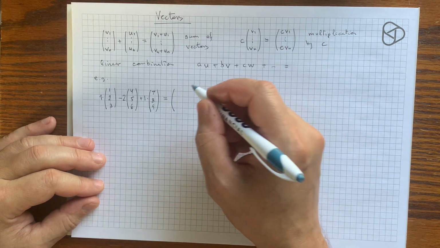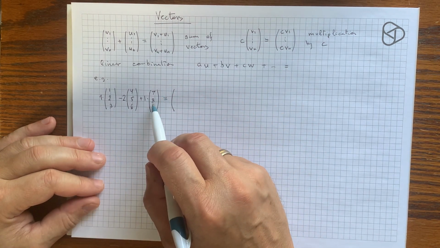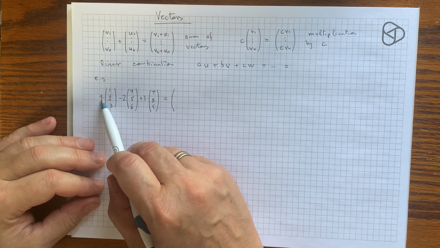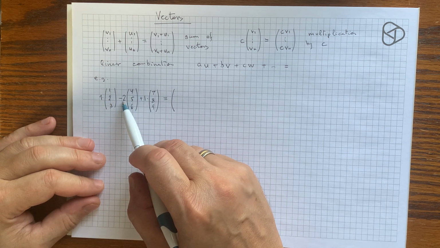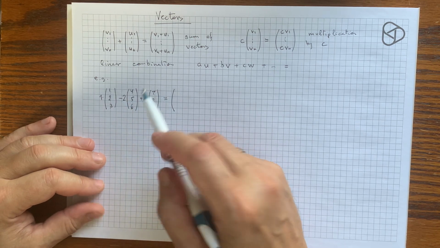consisting of three coordinates, and each of the coordinates has to be computed according to the recipe. So the first coordinate comes from the first vector with coefficient 1. The second vector contributes its first coordinate with coefficient -2, and the third with coefficient 1 again.